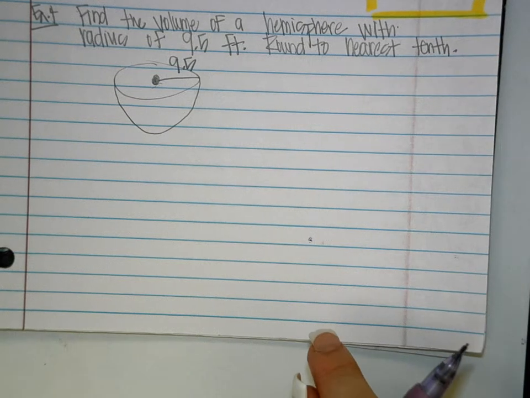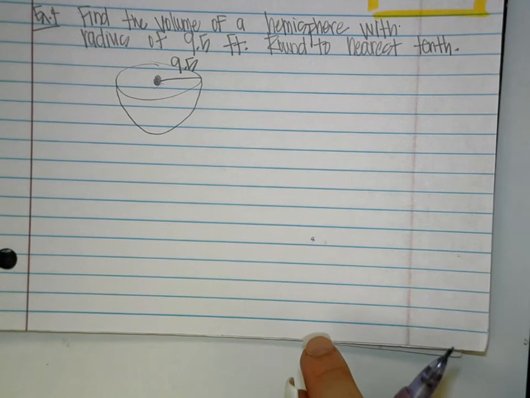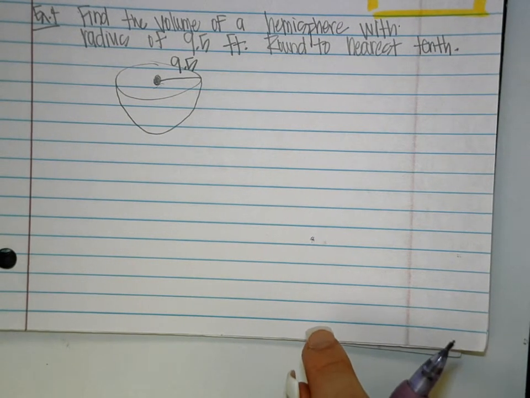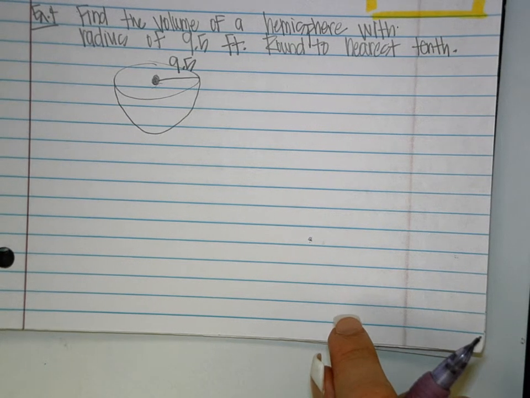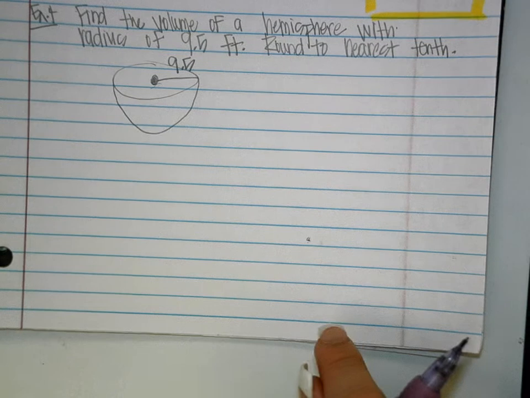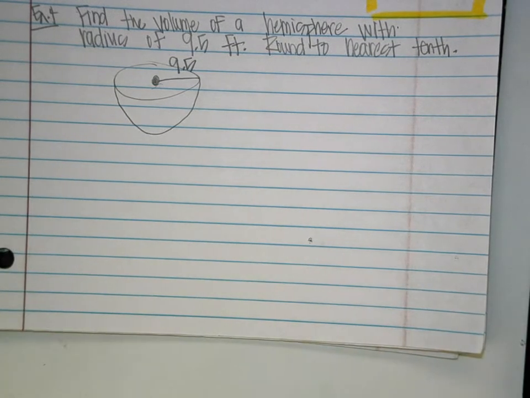Can anyone else think of something that would be in the shape of a hemisphere? A bowl, half of an orange, thank you. Half of a sphere, yes. If you guys have ever seen my heating dish thing, the bottom here is a hemisphere. If I took the cage part off, this is the hemisphere.